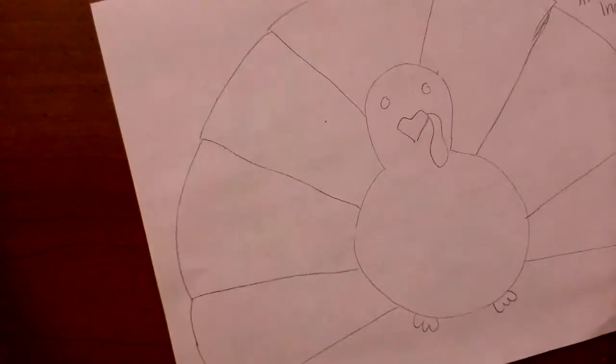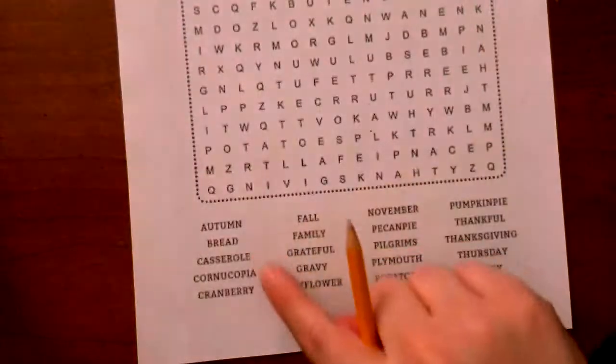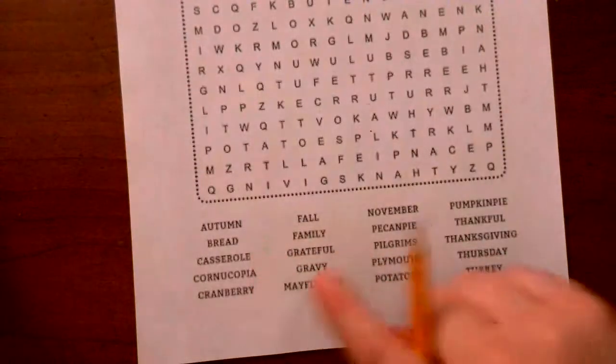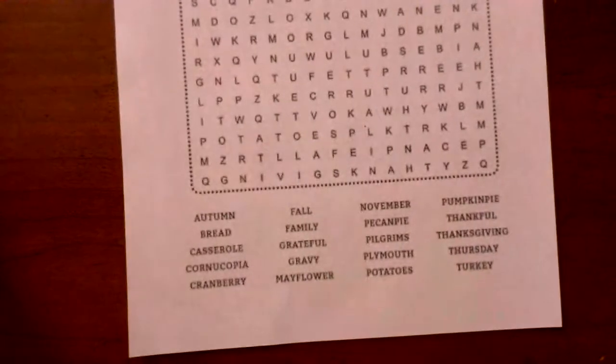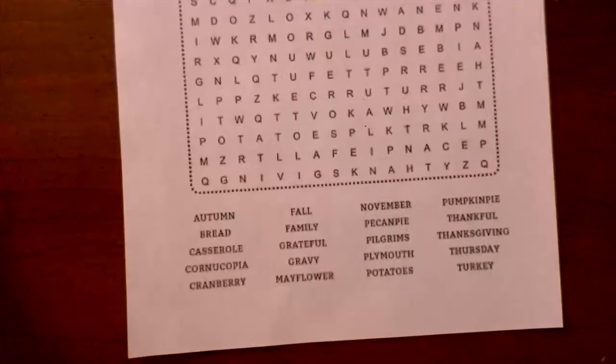I also think of, and I'm going to look at the back to kind of help me out, I see bread, cornucopia, cranberry, the Mayflower, which is the boat that they came over on to discover America. Oh, I think of football too, because a lot of people now celebrate Thanksgiving by watching football.